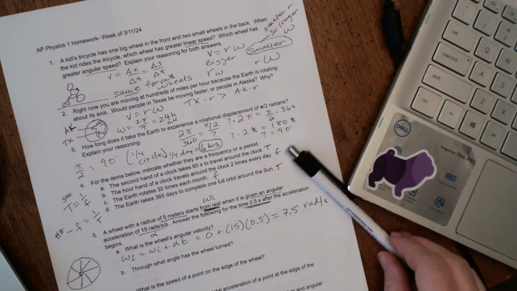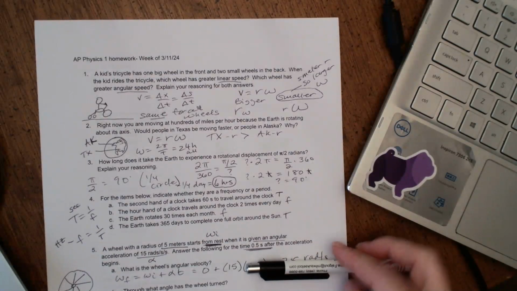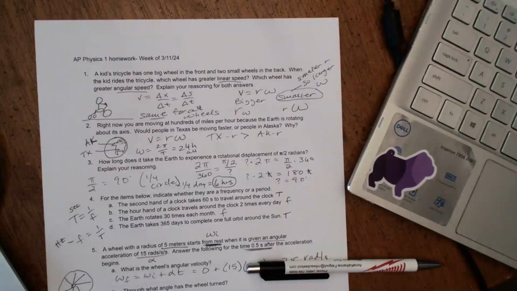Okay, I'm going to go through some of the homework from last week so that you can look at that if you haven't tried it. Make sure you know how to do some of these different problems.